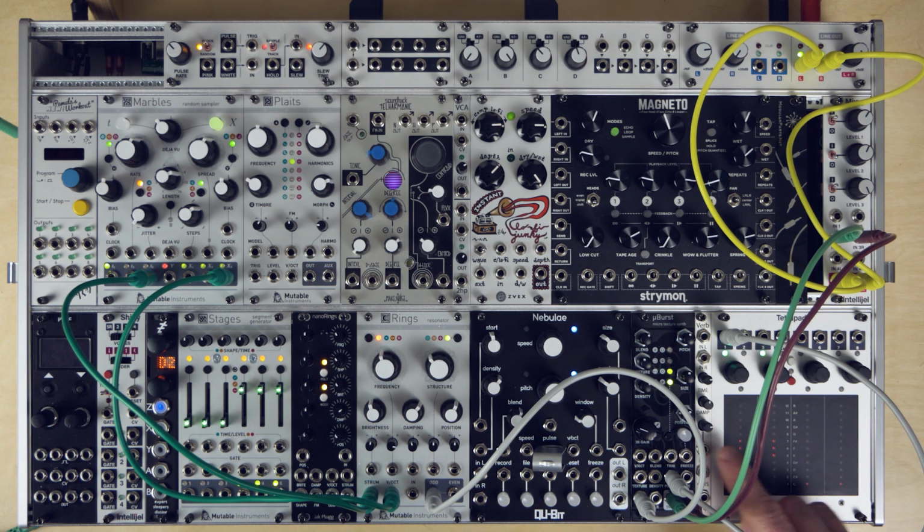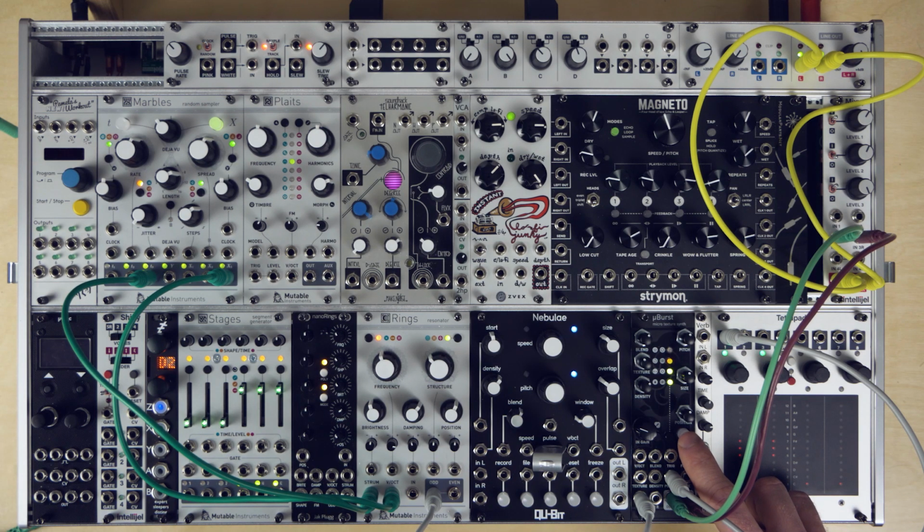Now another interesting thing that I really like to do with Clouds is to work with this freeze button here. So if I were to press this, you can see it'll hold the grains and just loop them. We ended up with a bit of a kind of pattern going on here.